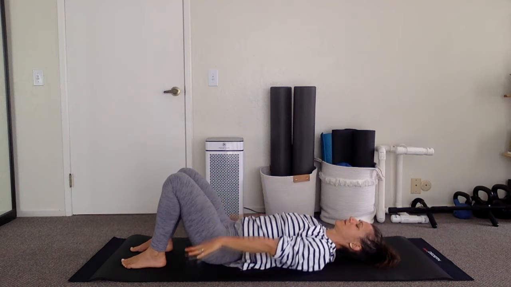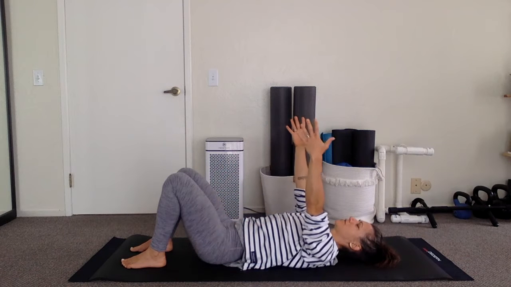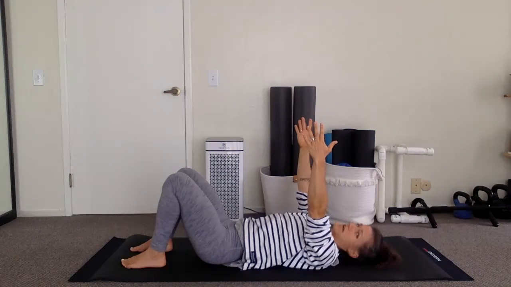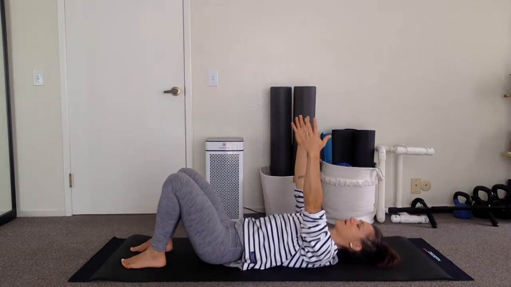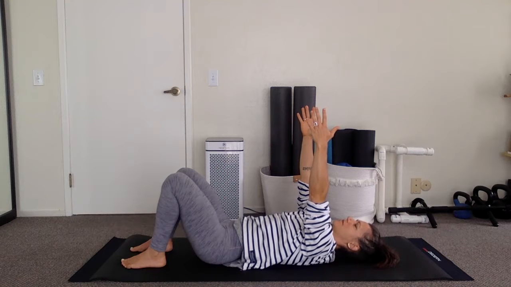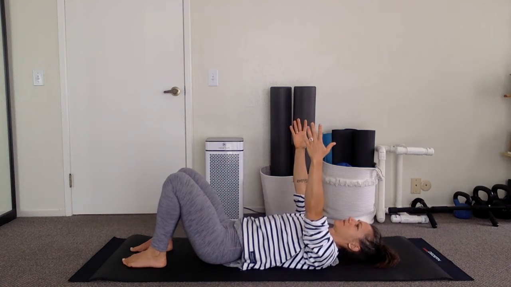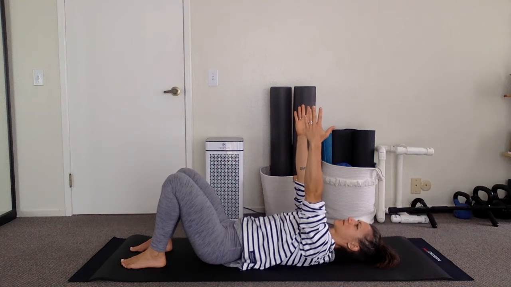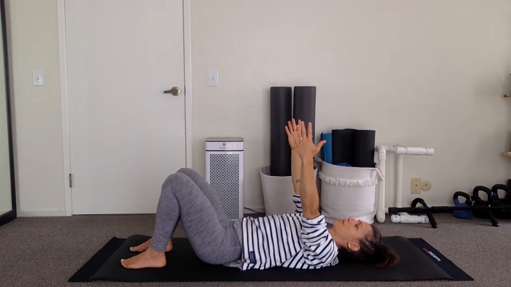And inhale, lift the arms up and pause here. You're going to reach your fingertips towards the ceiling and separate your shoulder blades away from your spine. And then let the shoulders drop just heavy into the mat, right? Kind of clunking. Inhale, reach up. Exhale, drop. And inhale, reach. And exhale, drop.